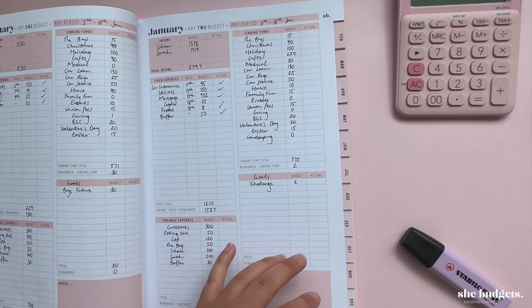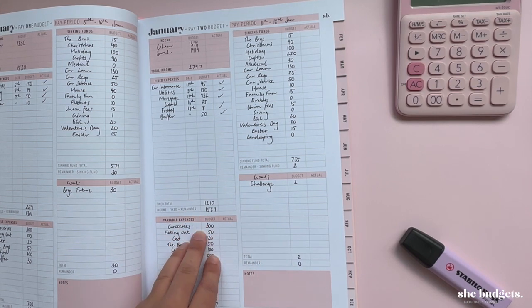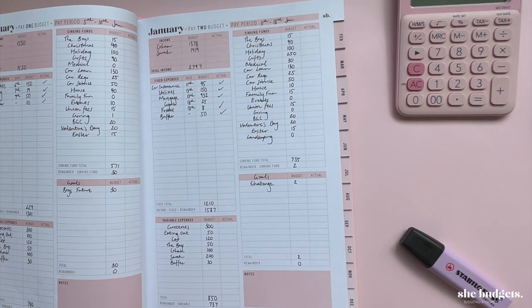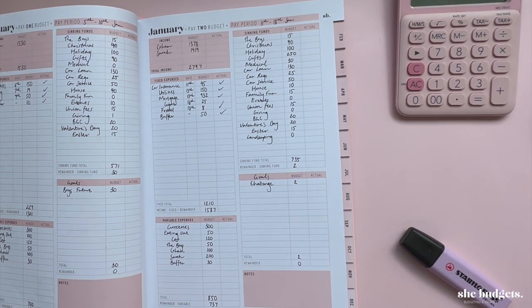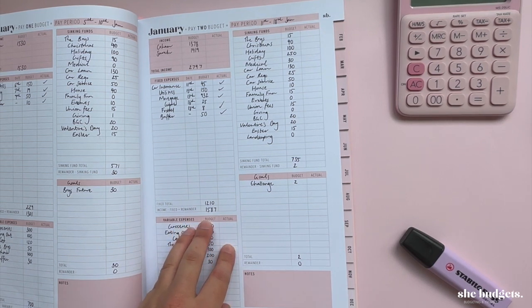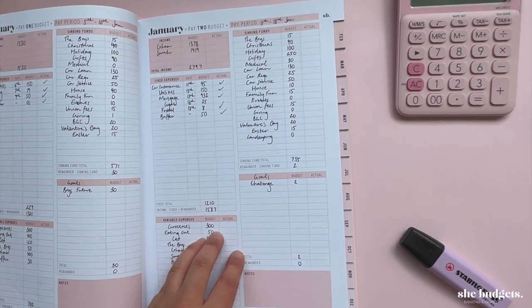So make sure you set up realistic amounts that reflect your spending. Don't go, you're spending $200 on eating out and you're going to try and cut it to $50. Set yourself some realistic goals. That's how you'd see how much to budget for your variable expenses.